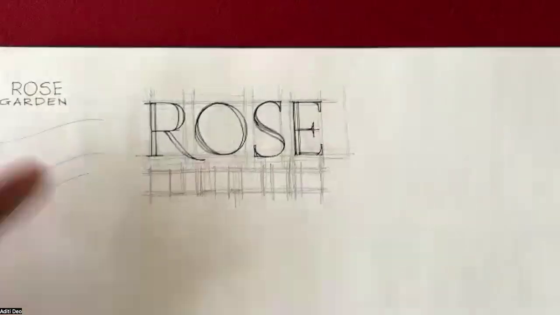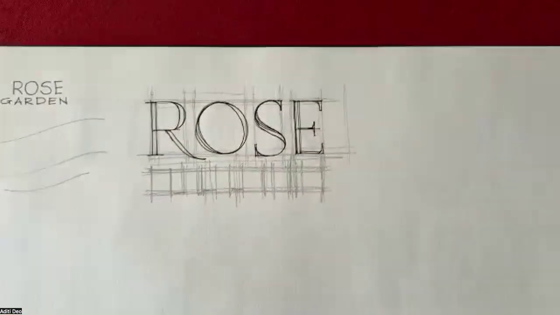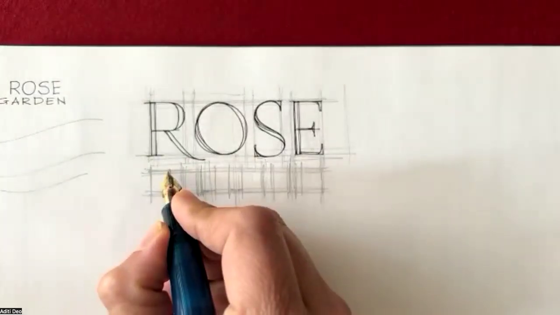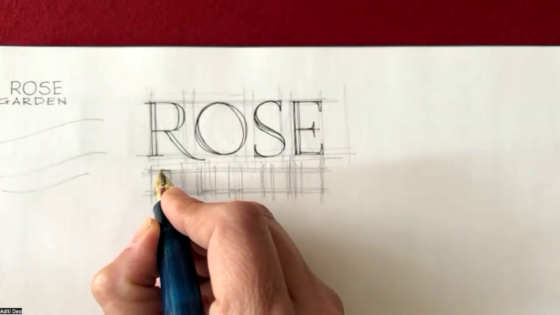And I don't go through all of this trouble. Like I won't measure that my E and R and everything has to be exactly like the Roman letters, but still they need to make some sense.